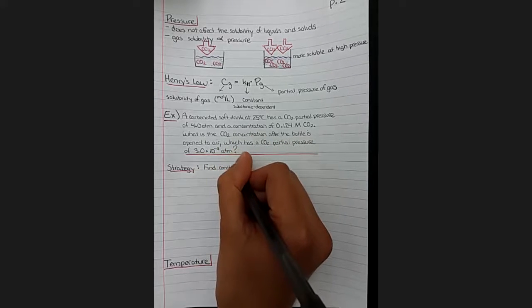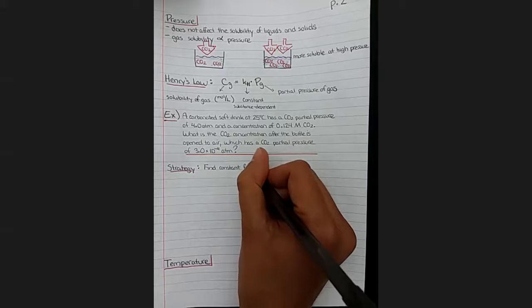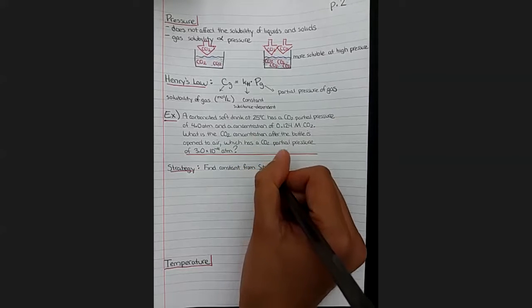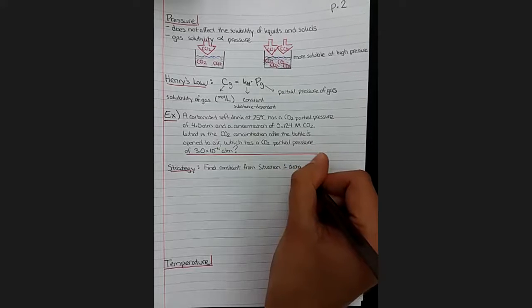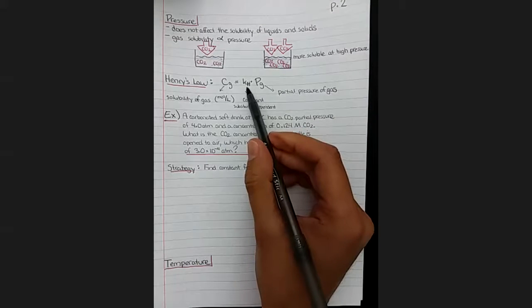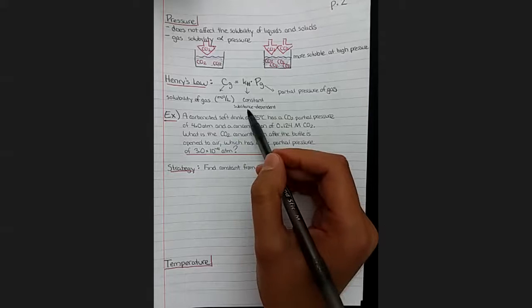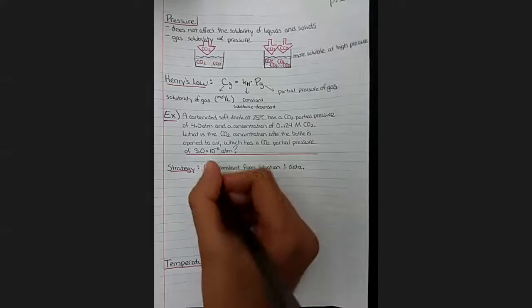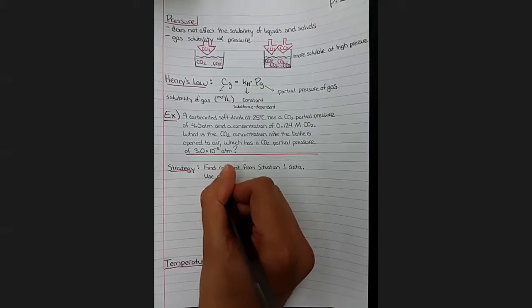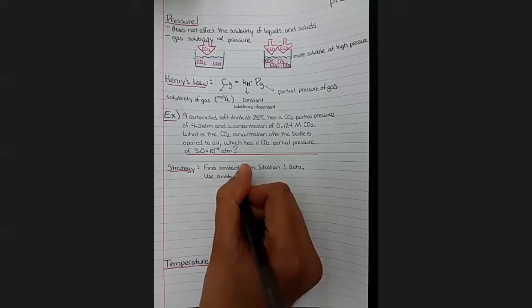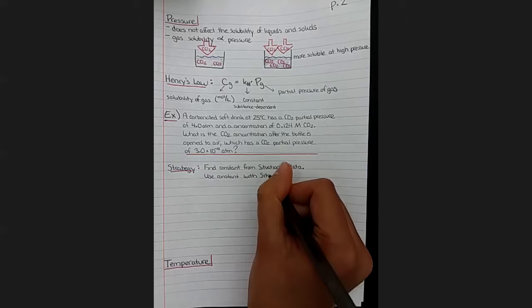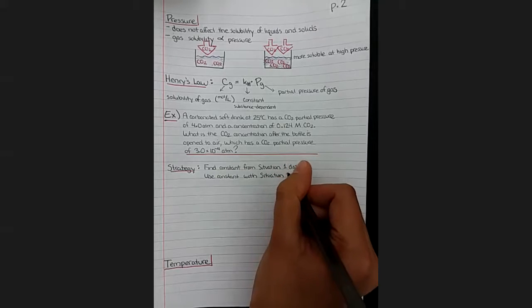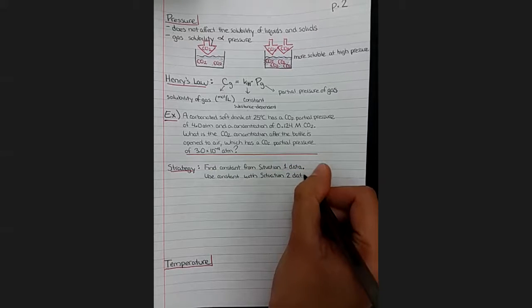So we can find that constant from situation one data. And then once we have that constant, we know that constant is going to be true for that same substance in a different scenario. We can use the constant with data from situation two. Okay, so that's our strategy.